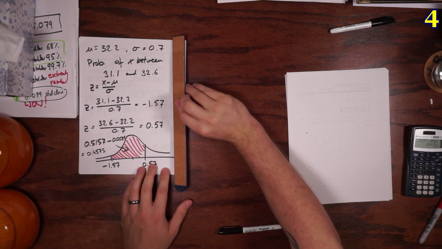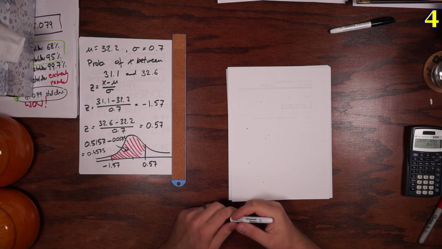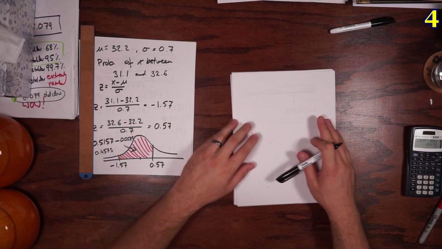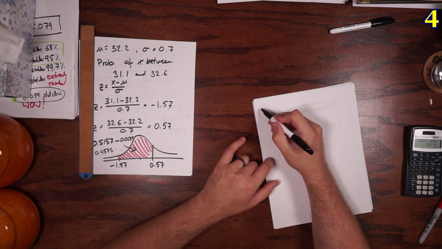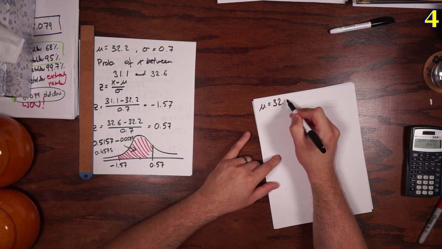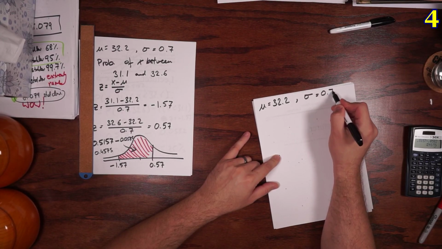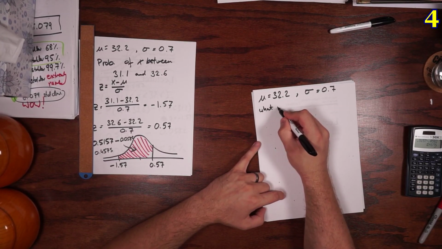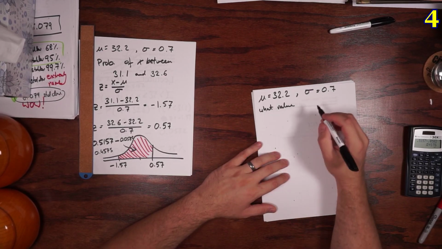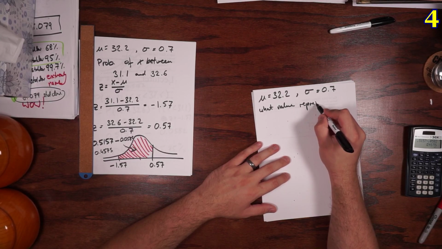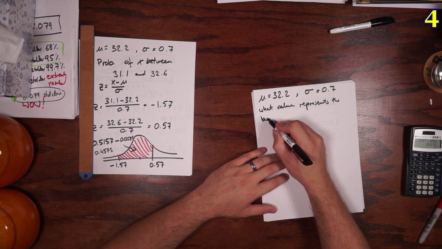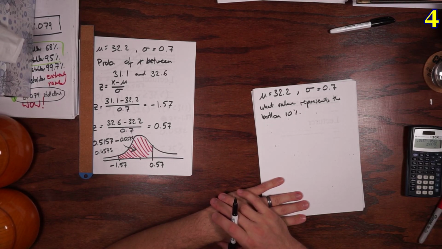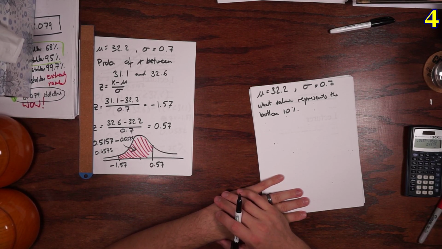So how do we have fun with this? Well, we could ask a very simple question. Considering our distribution, what value represents the bottom 10%? I want to cut off the bottom 10%, right?